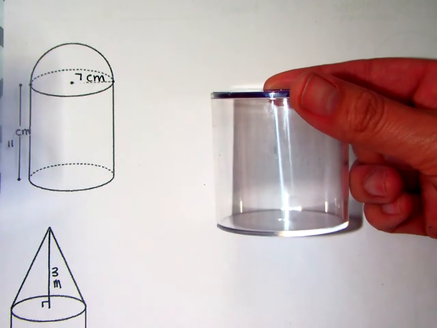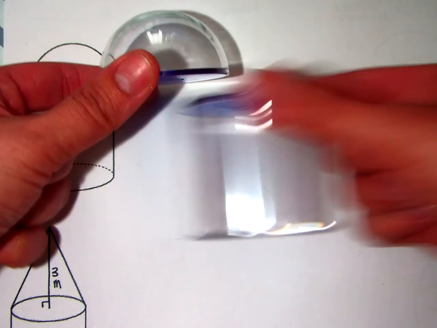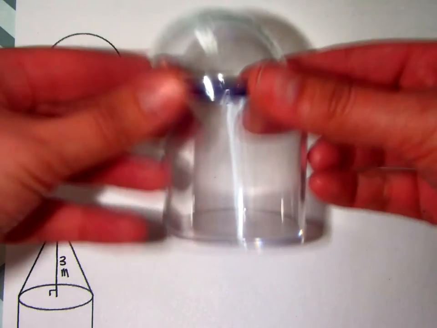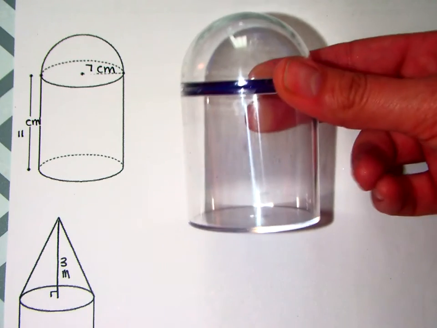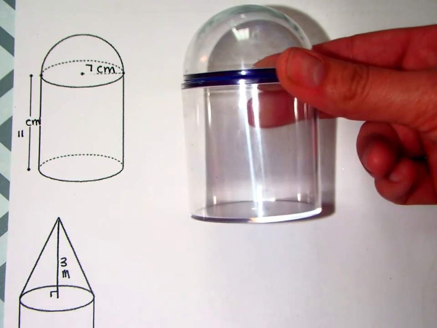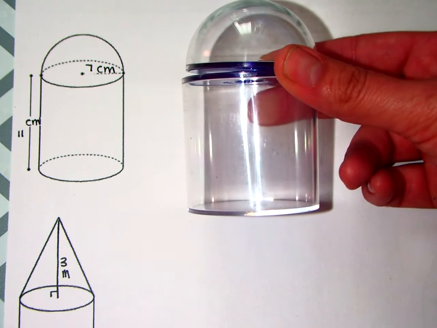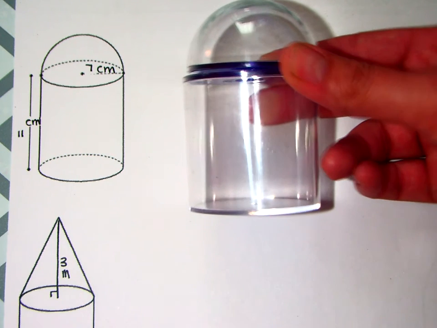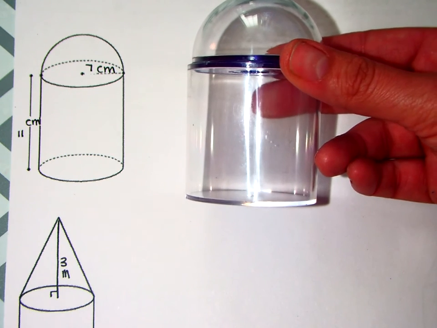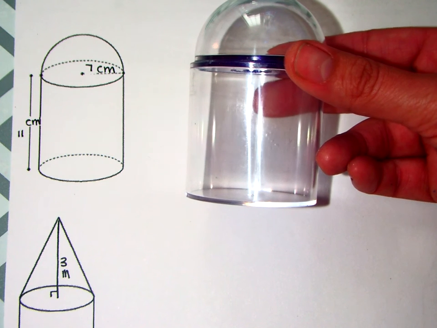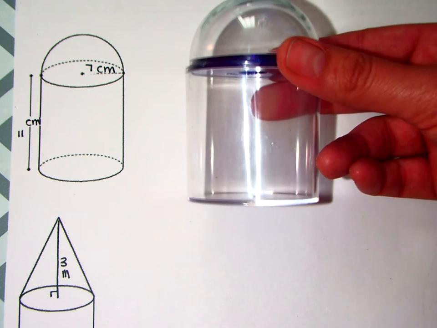Notice in this problem, I'm stacking a sphere on top of a cylinder to create this R2-D2 looking shape. Once I find the volume of them individually, I'm just going to combine them together through addition. This sums up everything we've been doing when it comes to volume by combining volumes together. So let's go ahead and get started.